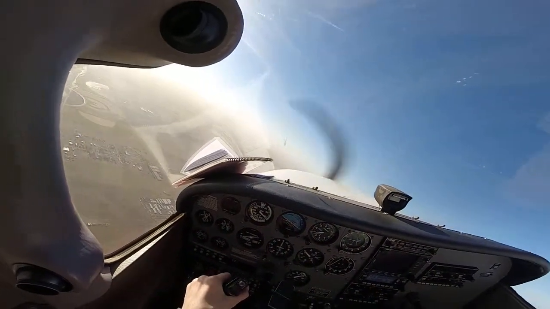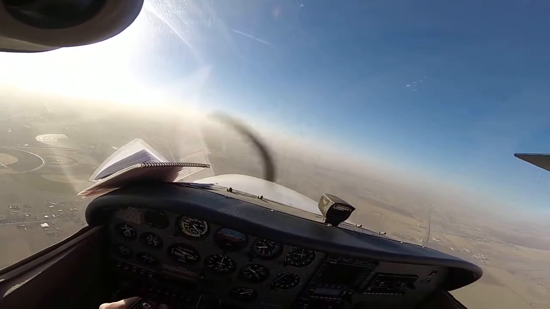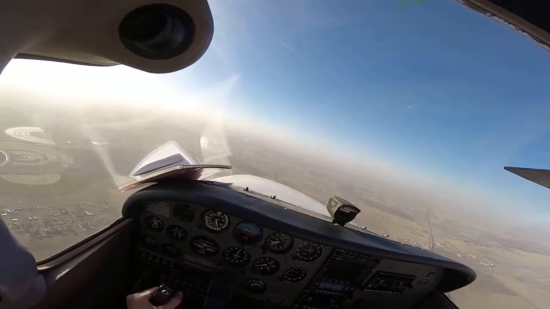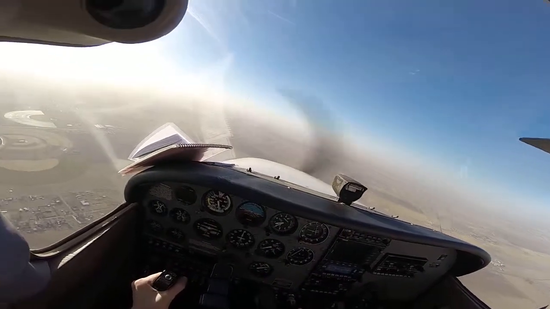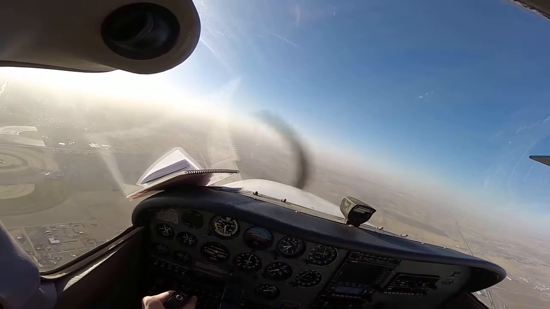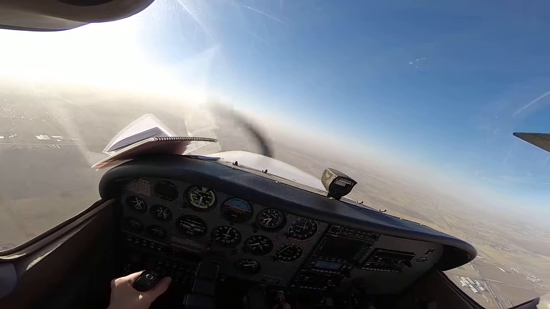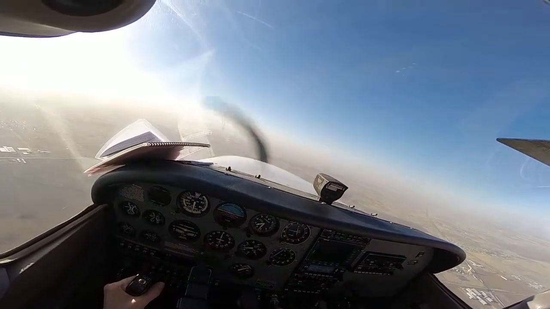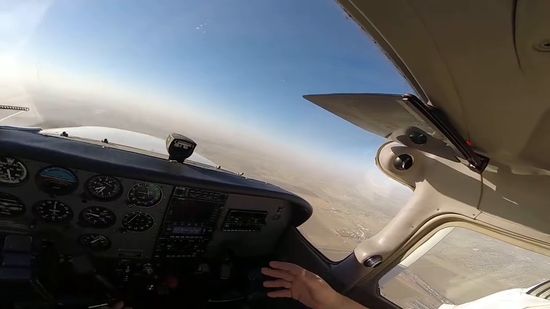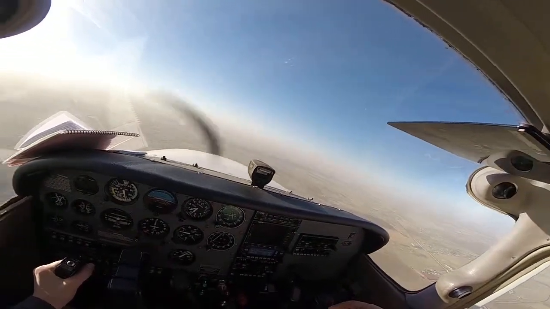Watch your altitude. And we're looking for 90 knots, right? We're already at 110. That's one of the big secrets to really flying the airplane well: attention to detail, precision control.